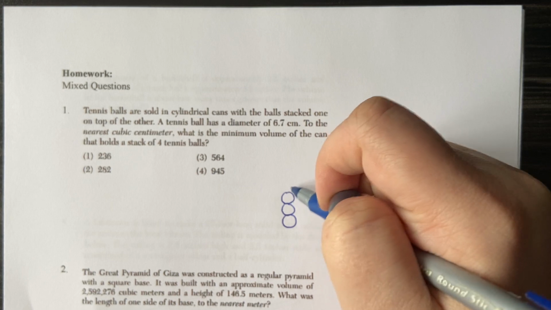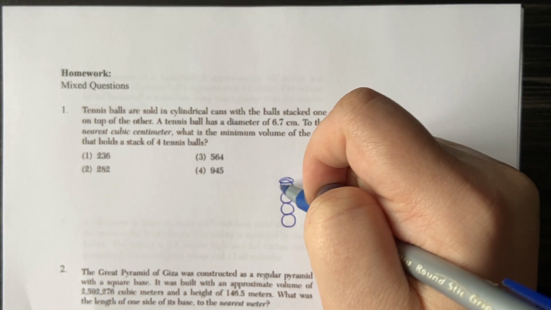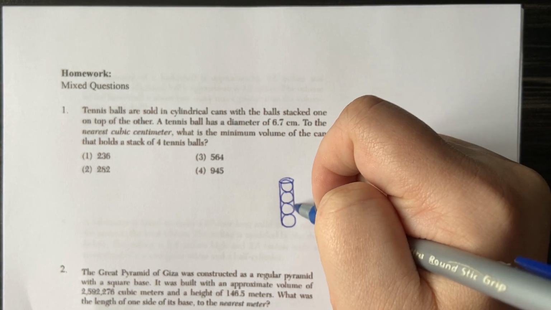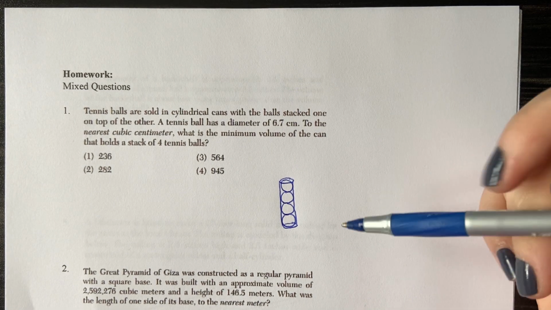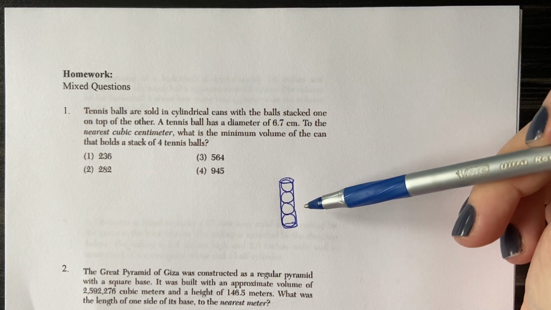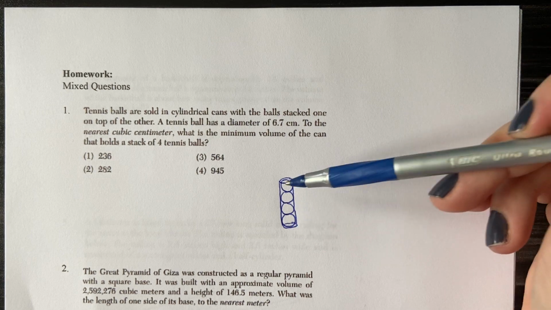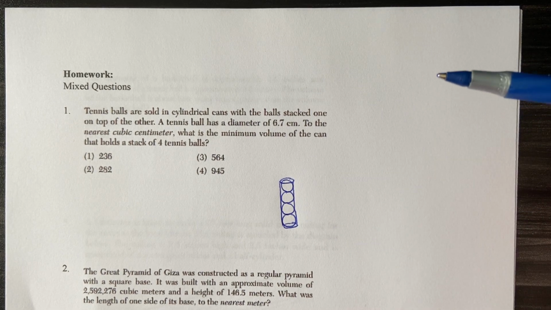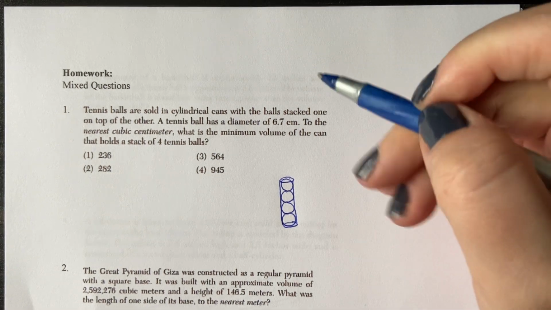So 1, 2, 3, 4. And a can. I don't know if you've ever bought tennis balls before, but this is kind of how they come. They come in a can. I always thought it came in 3, but they're saying 4. So anyways, it says a tennis ball has a diameter of 6.7 centimeters.